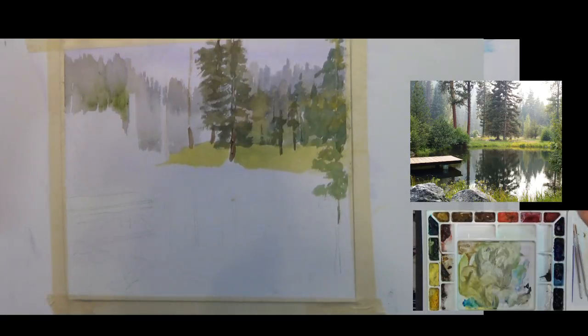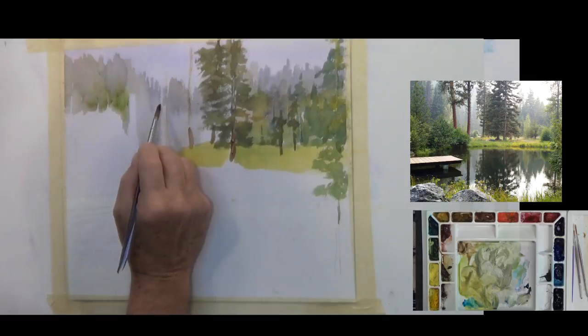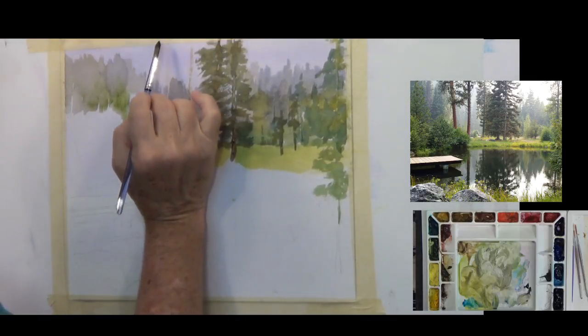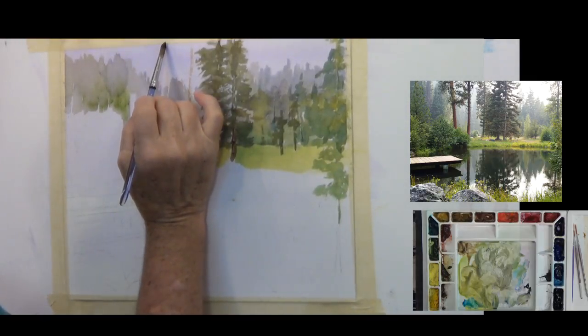And when I come back now with my color, whatever color I want to make it, again, it's sort of a grayish brown. So I'm using ultra blue and green brown. When I come back here now and put this in, I start up here at the top.